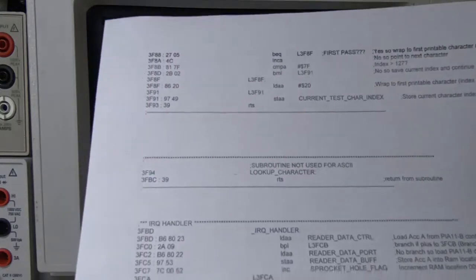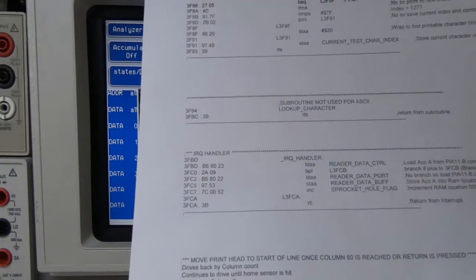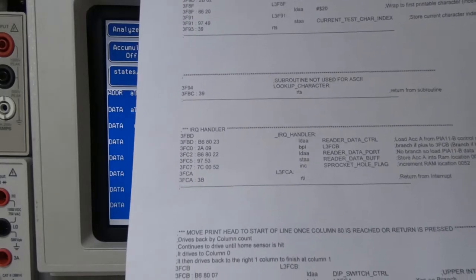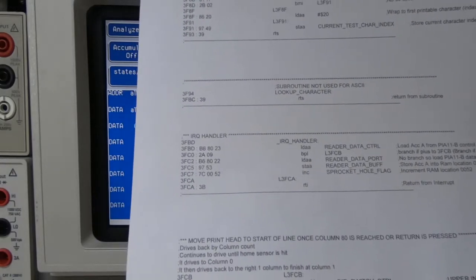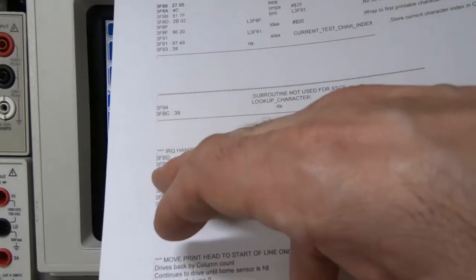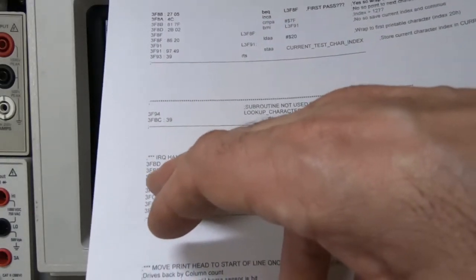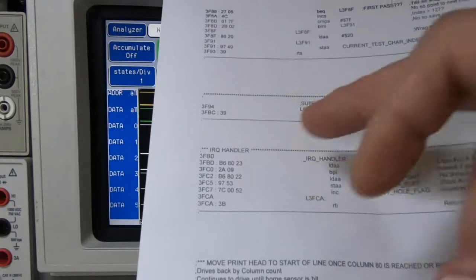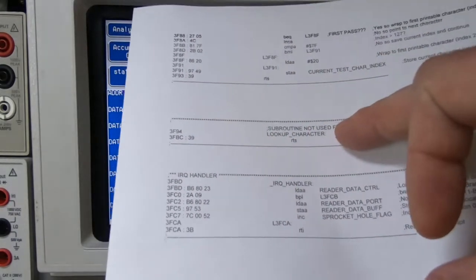So what we need to do is to be able to trap on the entry to the IRQ handler. And the easiest way to do that is to just change the trigger address from 3FBD to 3FBE, and that will not be hit by this function.